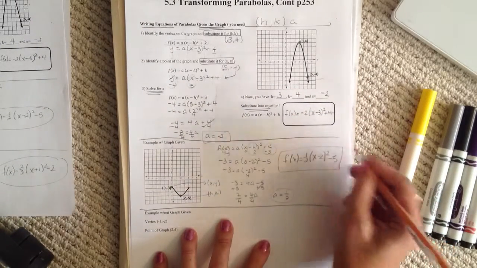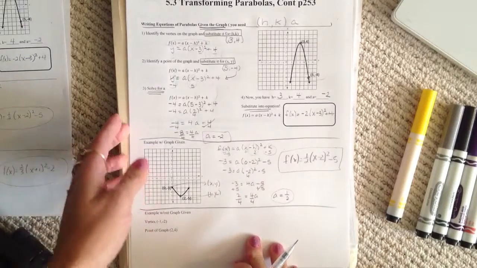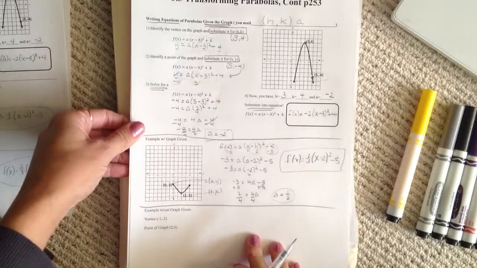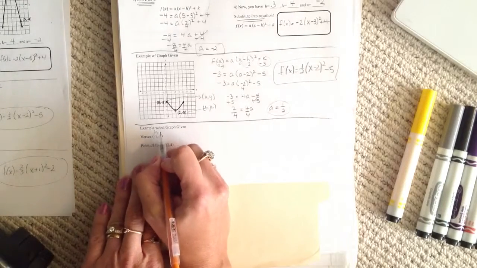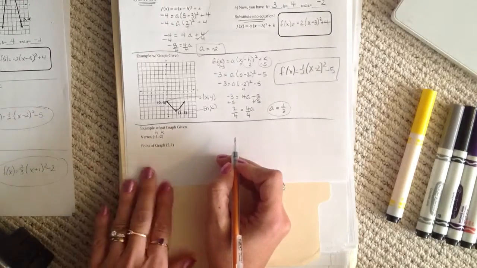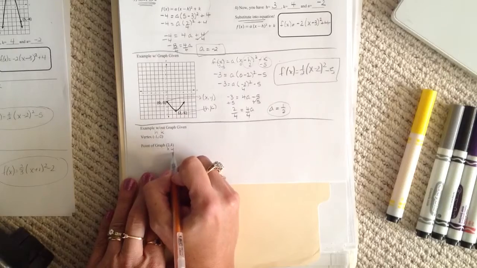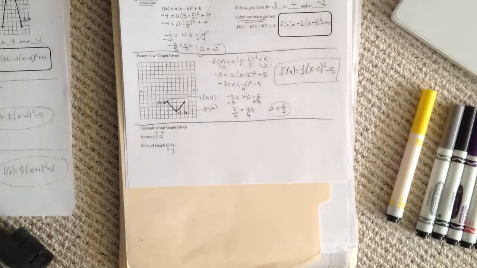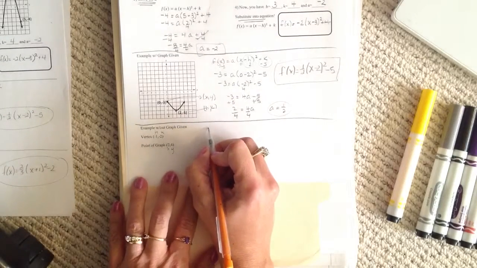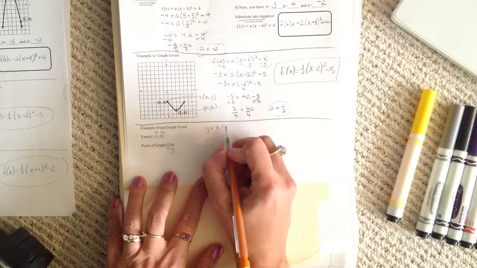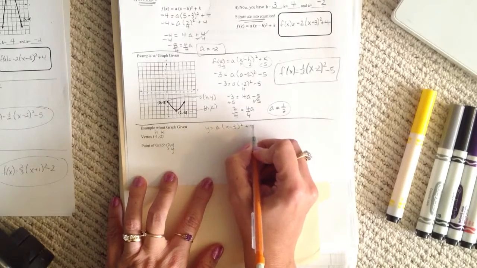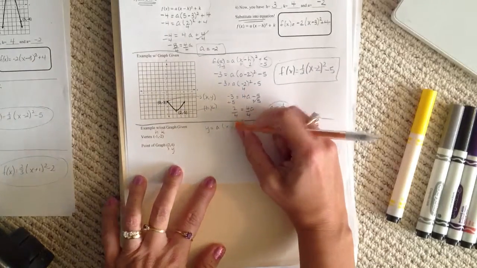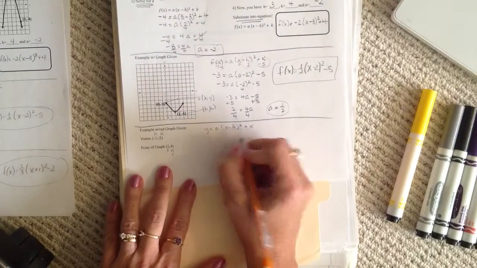There is the equation. Okay, now let's talk about how to do this when you do not have a graph given. Same exact thing. I just told you your vertex is h, k, and I just told you that this is a point on the line. So essentially, we're going to do the same thing we just did. This is supposed to be our h and our k.